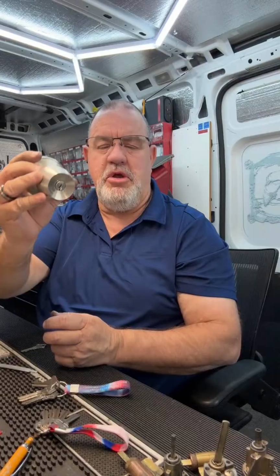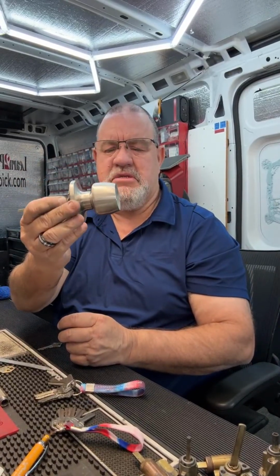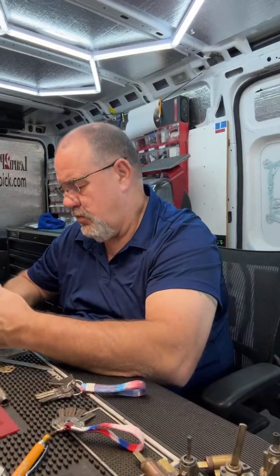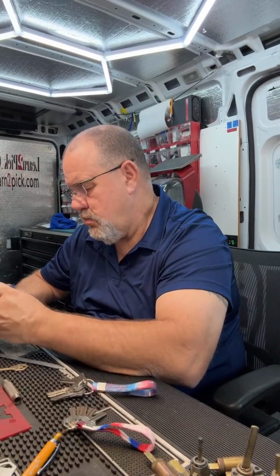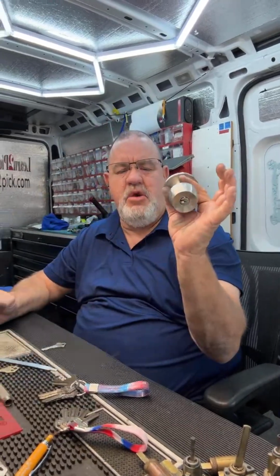But let me show you on this. I've had people ask me about these. You know what? I actually need to make a video on this lock right here. I can't do it while I'm on here.